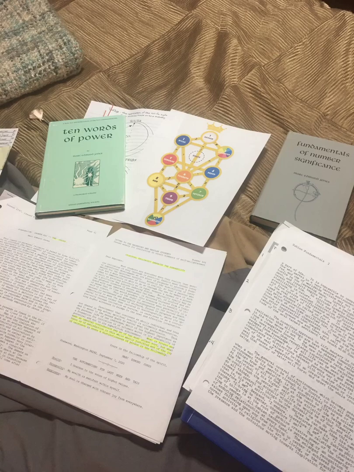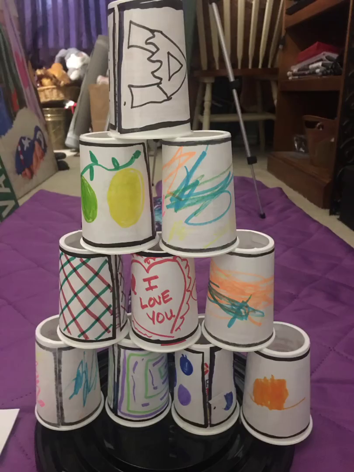Can you see how my study, my curiosity, led to a beautiful, joyful experience of the 10 words, which is why that book also got pulled off the shelf and put with numbers, Fundamentals of Number Significance. And I show you the tower of the Yoplait, beautifully decorated, art-covered pieces because my grandchildren and I made those. And life is meant to have joy in it.